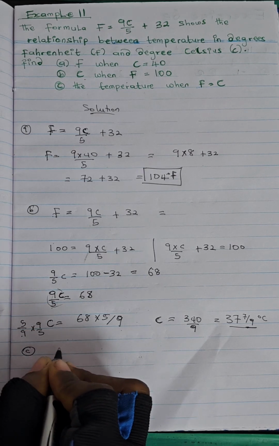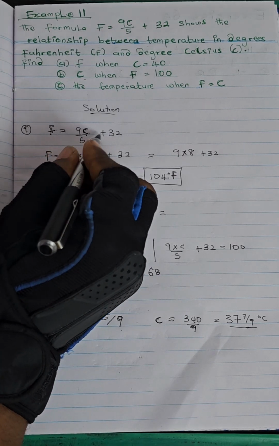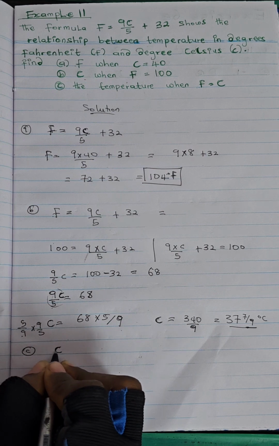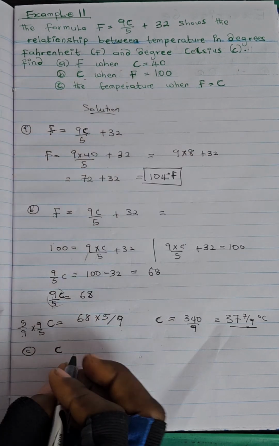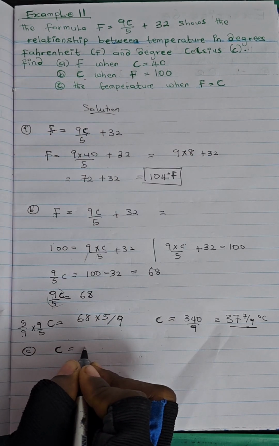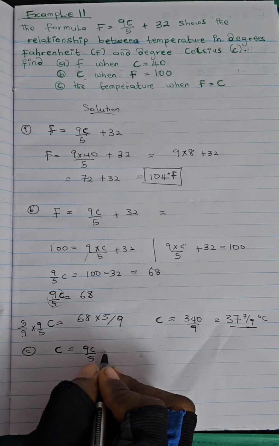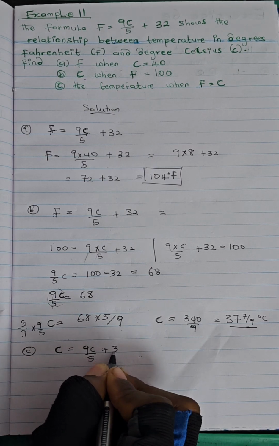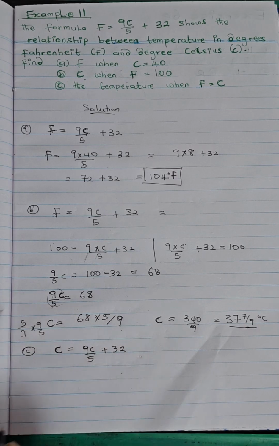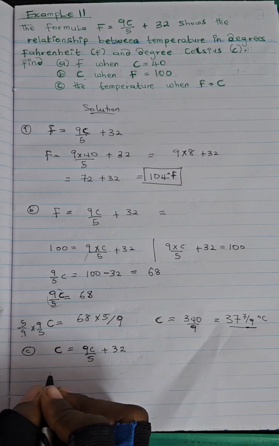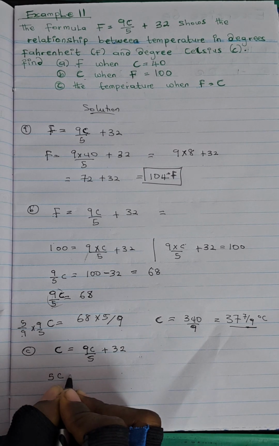So we have F = 9C/5 + 32. We are now having C because we are told that F is equal to C, so C = 9C/5 + 32. To make this easy, I'll multiply everything by 5. I will now have 5C.